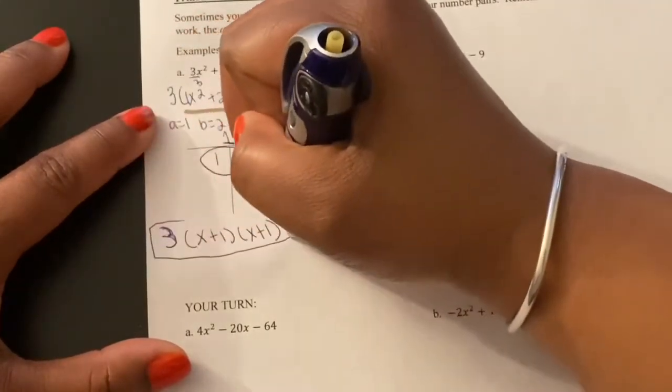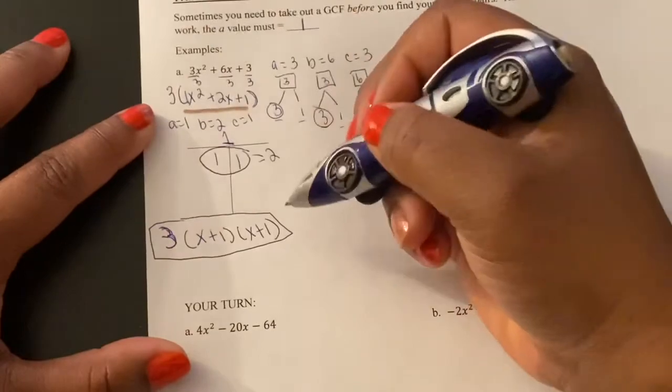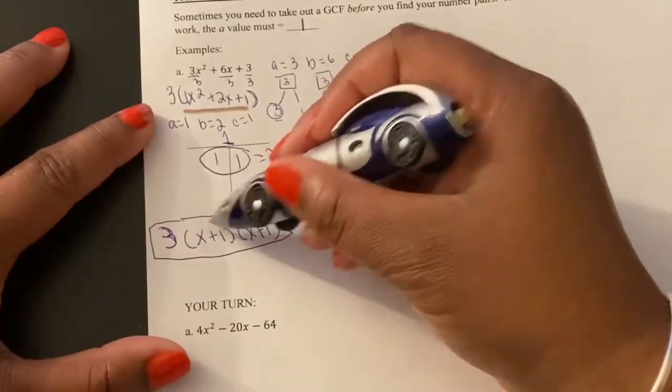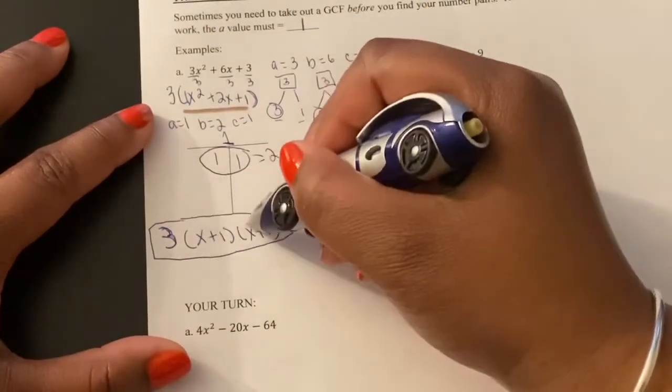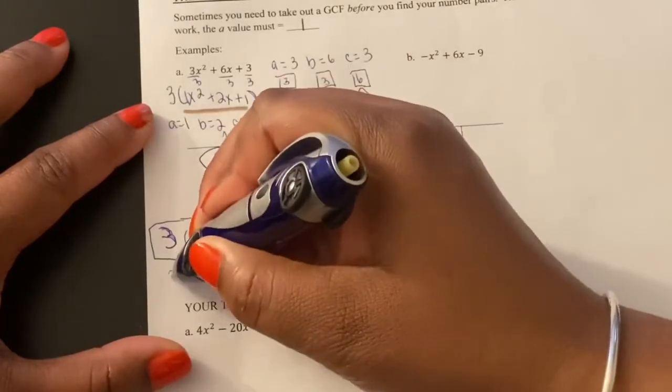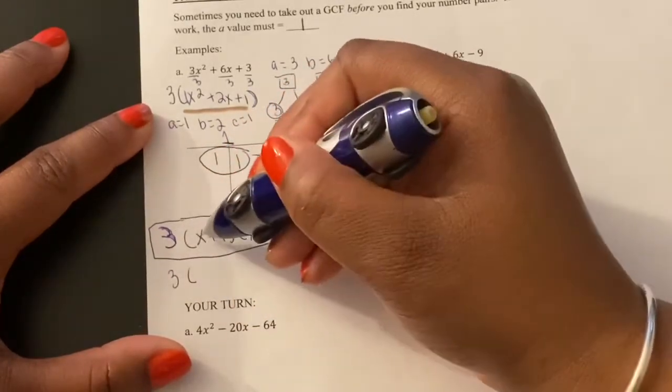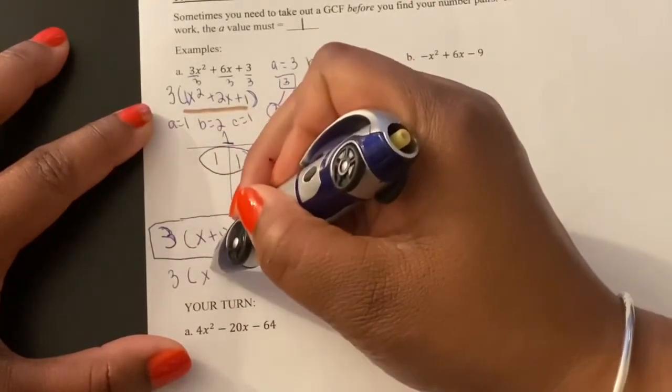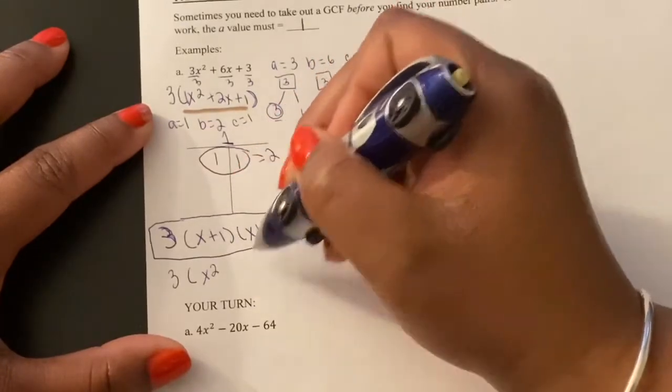This is my answer. You can check this by first doing your FOIL method. So x times x is x squared. So you have 3. The 3 is still there. You have x times x is x squared. And then you have x times 1 is 1x.